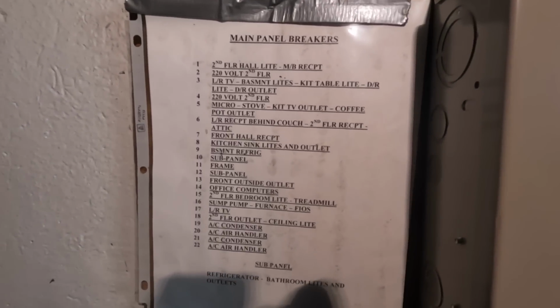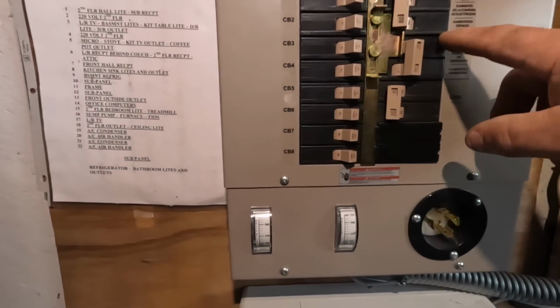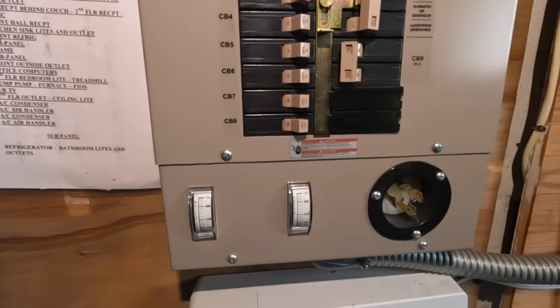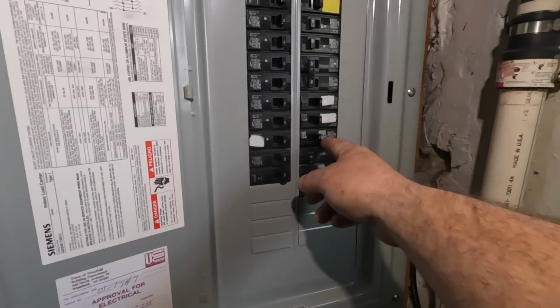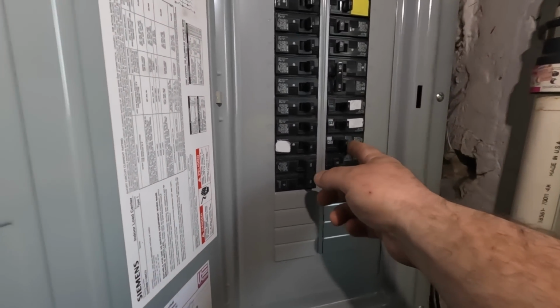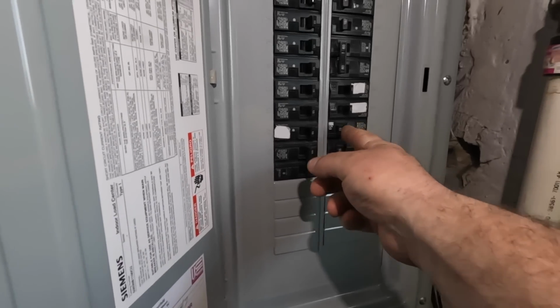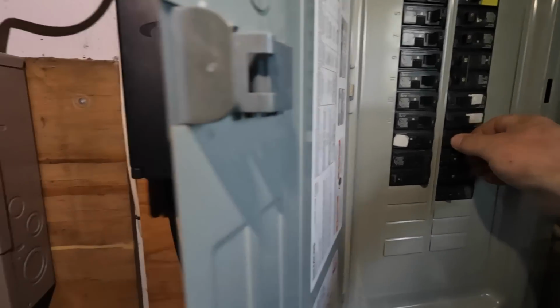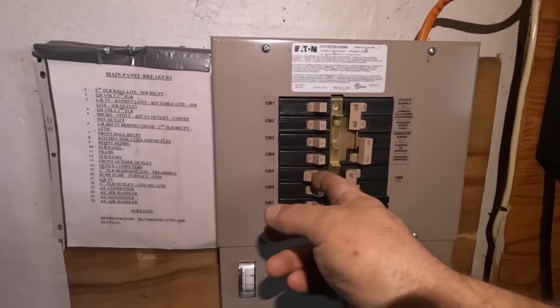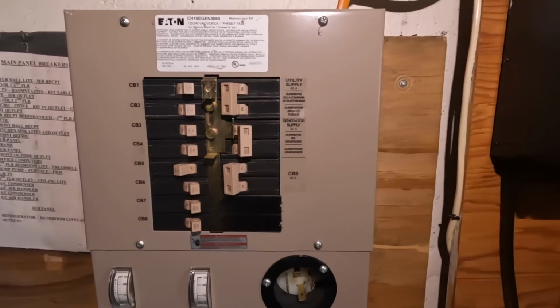These are the main panel breakers, so I'm not exactly sure what's in here. I don't know if this was ever labeled. I had the panel cover off before, but basically what they did was disconnect a bunch of these circuits, including this one. This is also a knob and tube circuit. So we'll turn that one off, and we'll turn off CB5. That's all our knob and tube circuits. Let's go upstairs and take out our first receptacle.